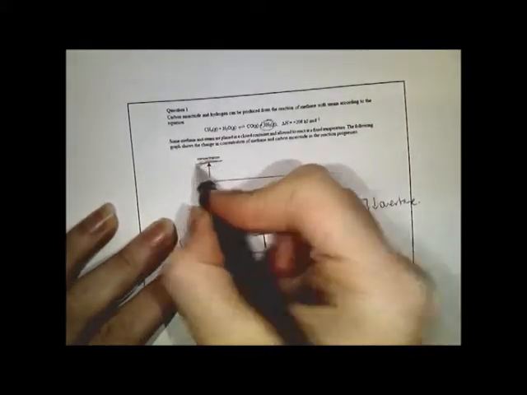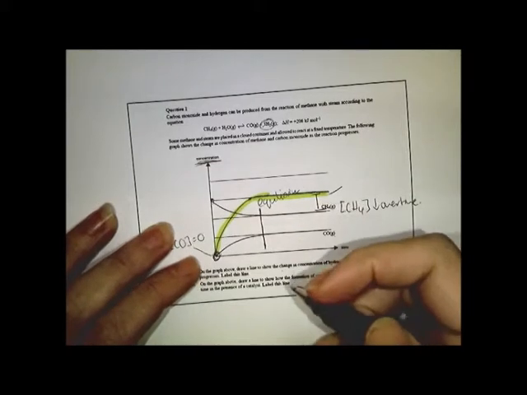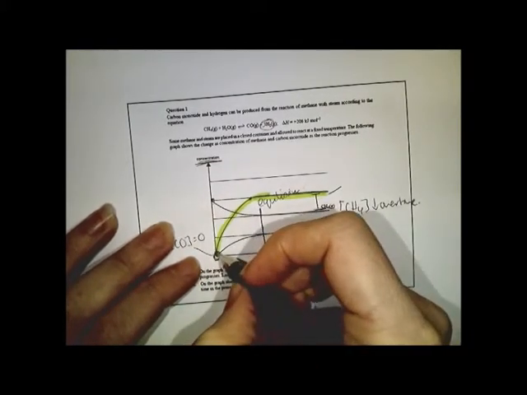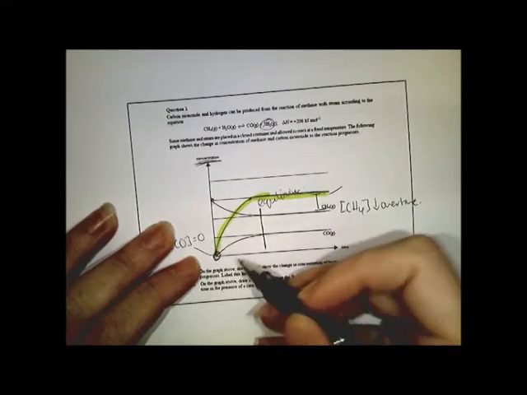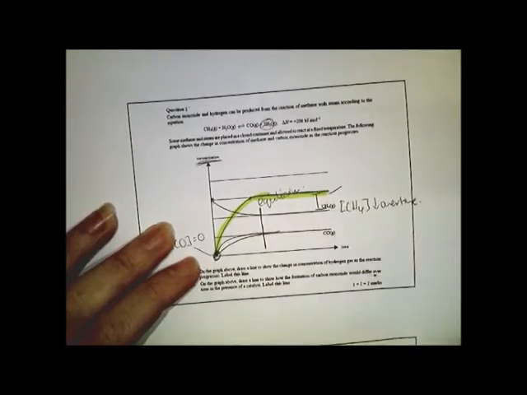Now, the second one says, on the graph above, draw a line to show the formation of carbon monoxide, how it would differ over time in the presence of catalyst. Here we have the formation of 1 unit of carbon monoxide, because a catalyst does not do anything to the concentration. It only increases the rate at which it's produced, the amount produced in a given time. So we should end up with something like this.